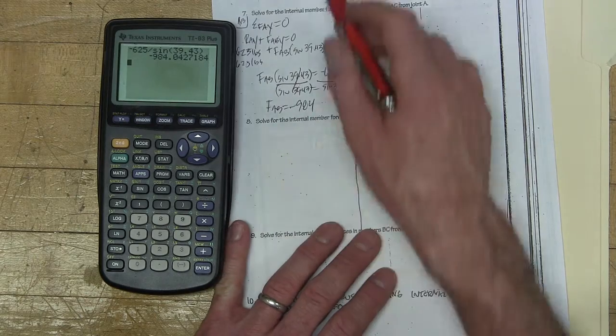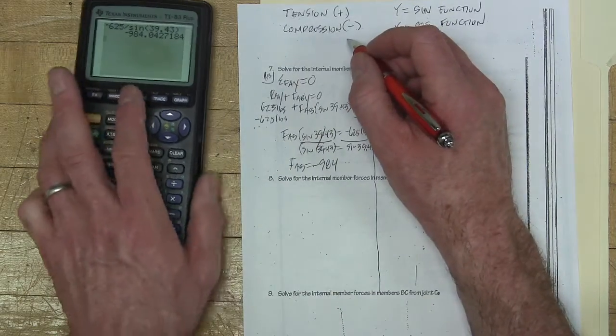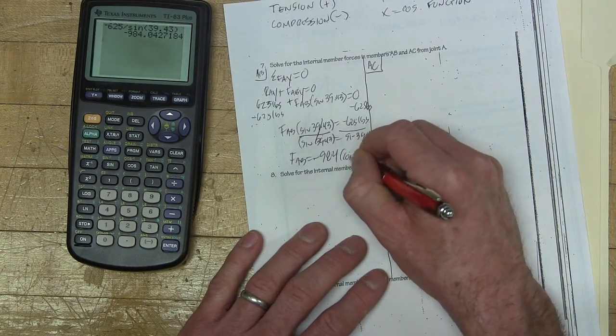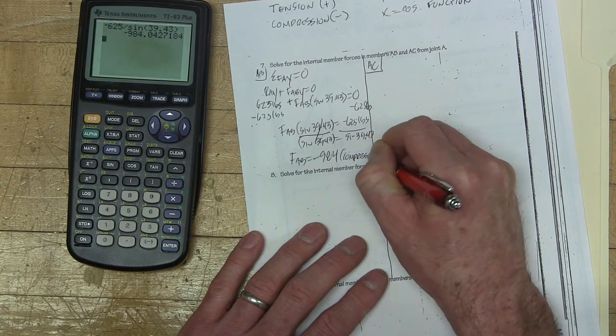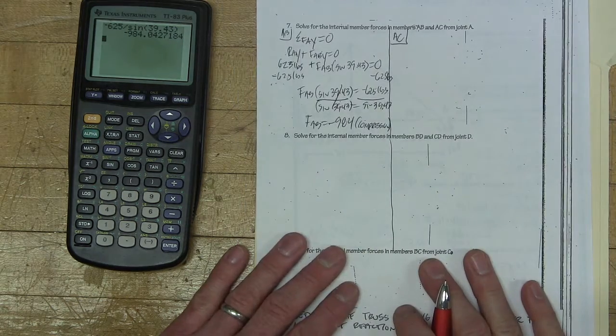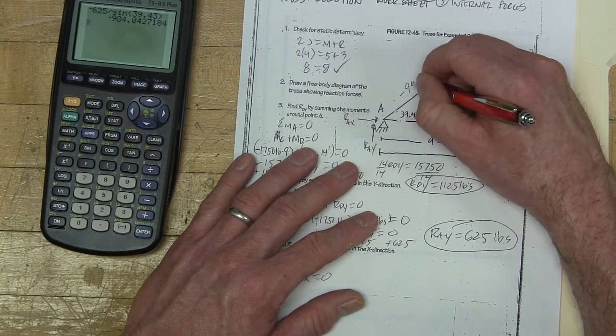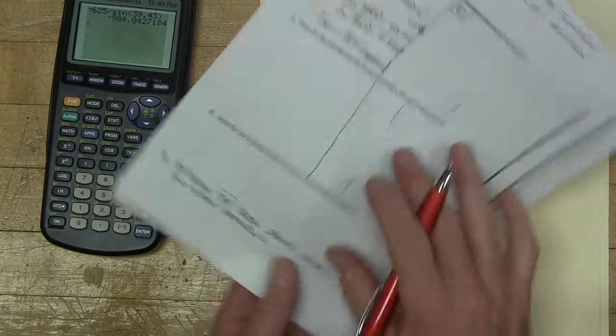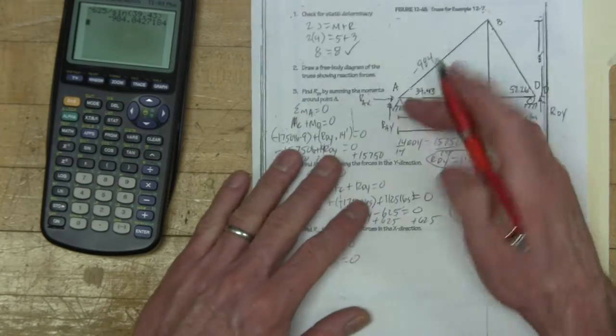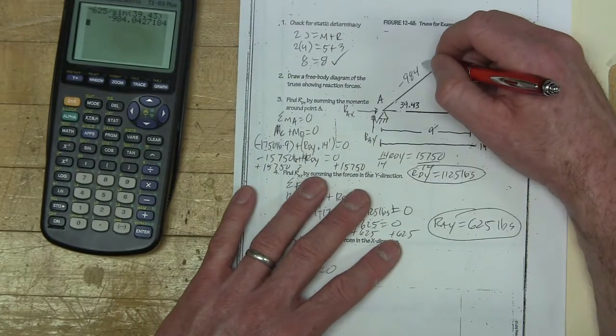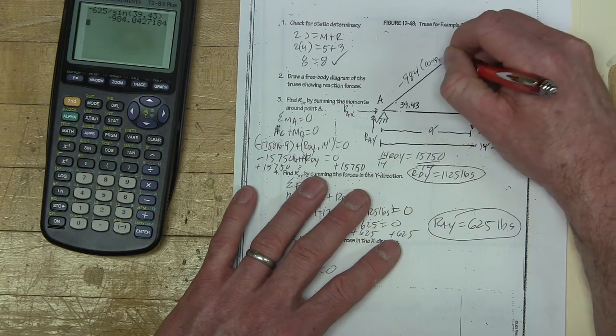And we see that it's a negative value. What does that tell me at the top of my chart? Negative is in compression. So we're going to just quickly label that. And what I'm going to do is really quickly flip over to the other side of my page and show the value for that right there. Negative 984, which is the force that we just figured out, AB, as a member that is in compression. Okay?